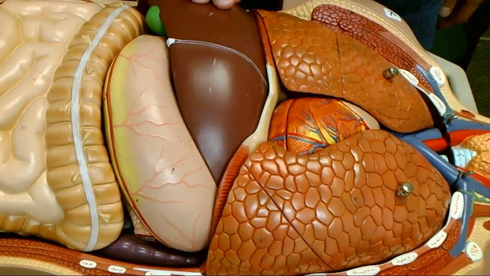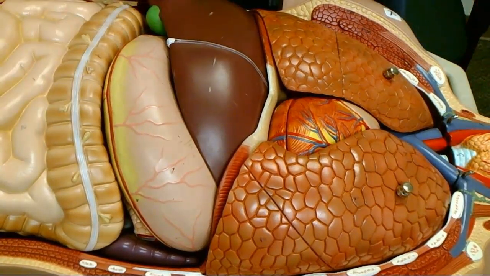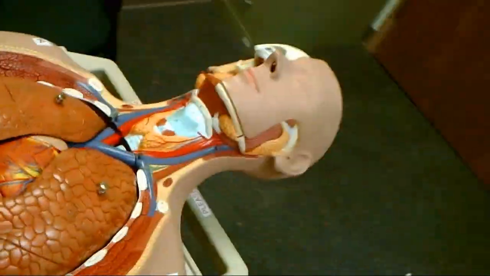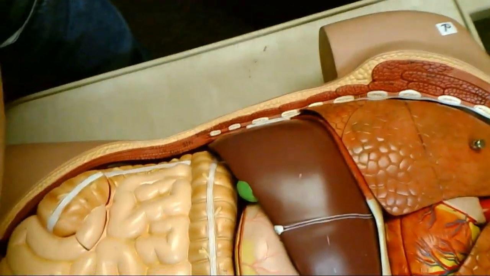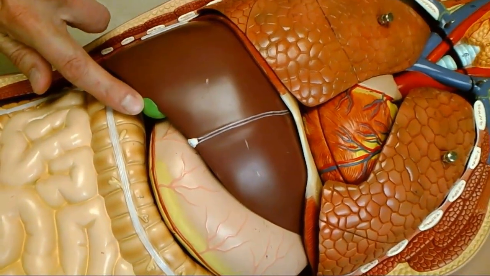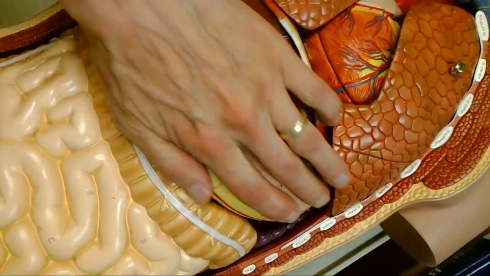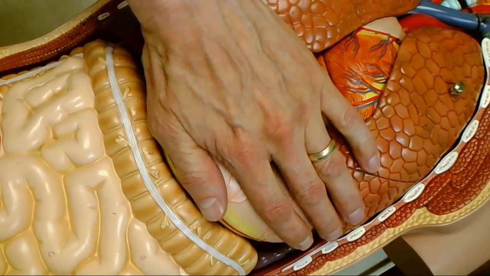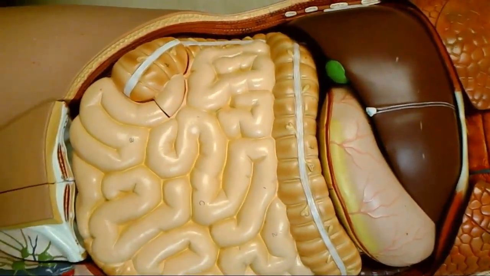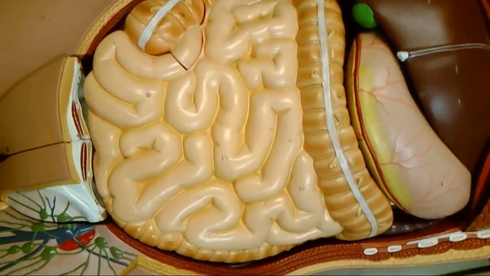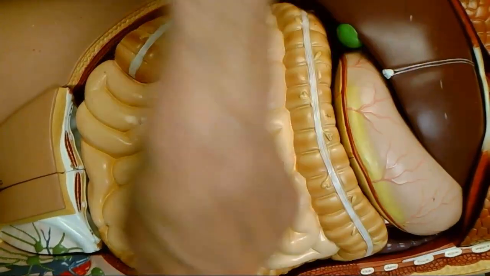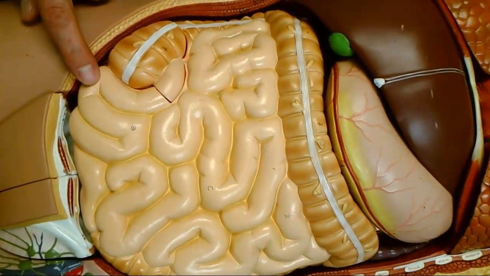The liver is sticking out, and it hangs off to the right side. So the bulk of the liver is hanging on the right side. And the gallbladder sticking out. And this is the stomach. The stomach hangs out on the left side of your body. And then the large and small intestines. The large, of course, here, and the small all wrapped up in there.